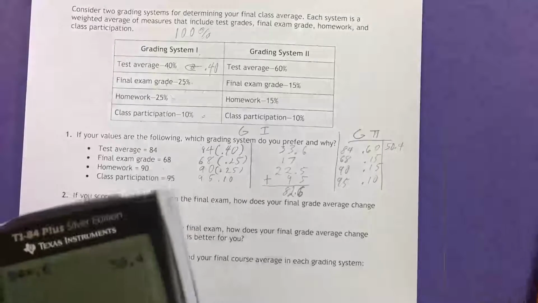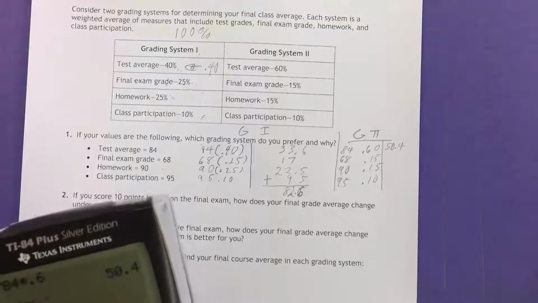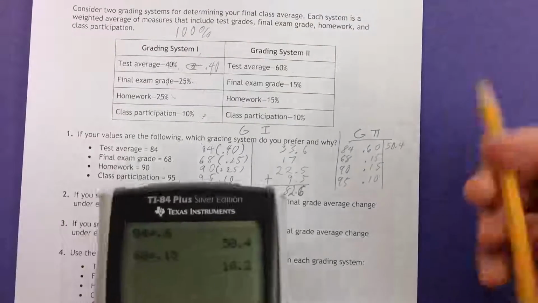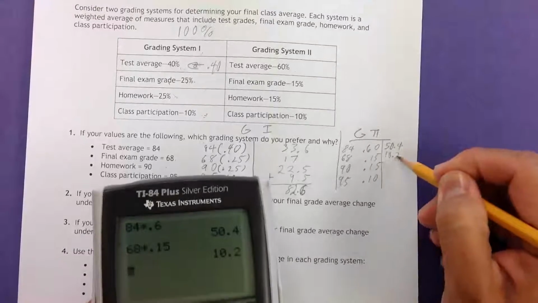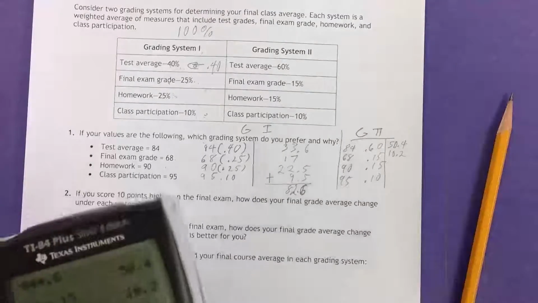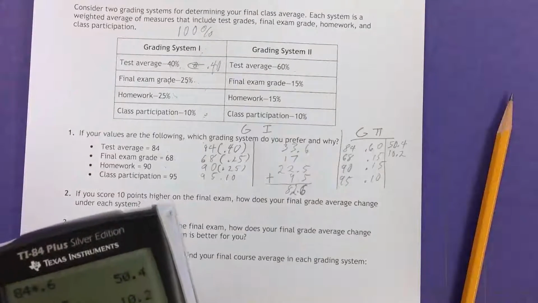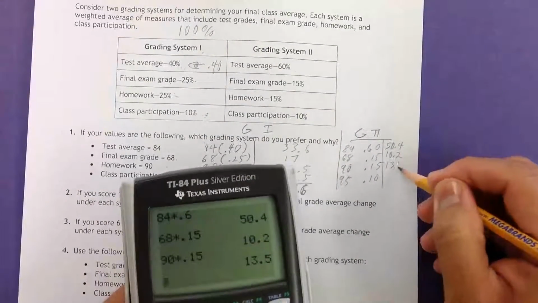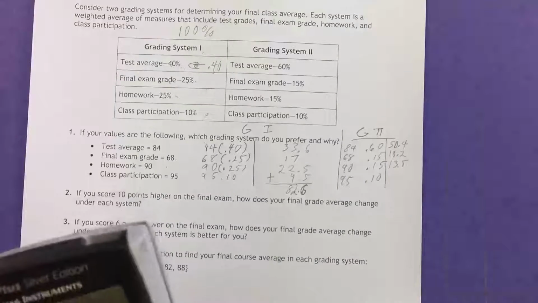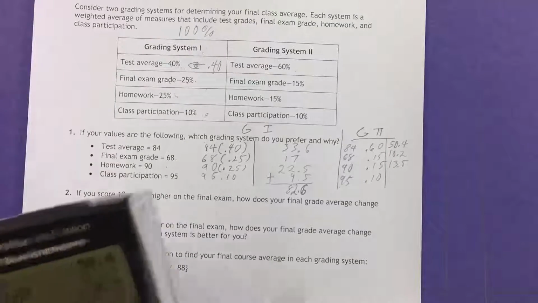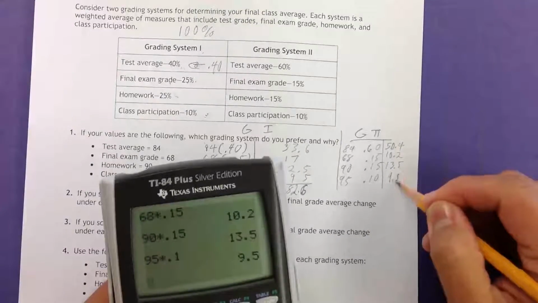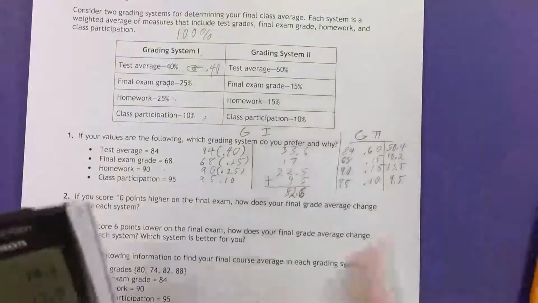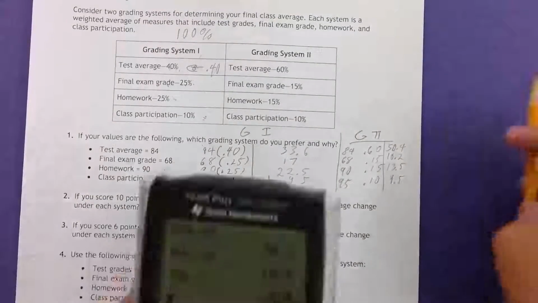Okay, now 68 times 0.15 is 10.2. 90 times 0.15 is 13.5. And then 95 times 0.10 is 9.5. Then you just do the math. You just add these together.